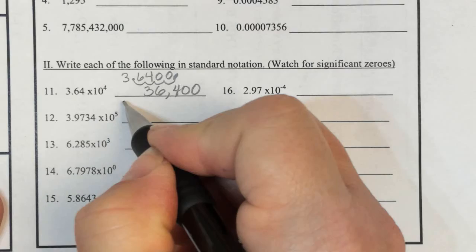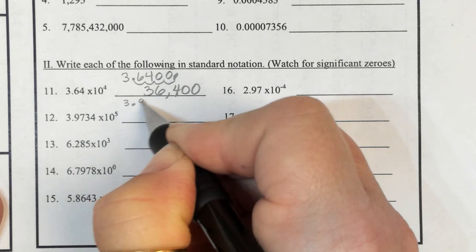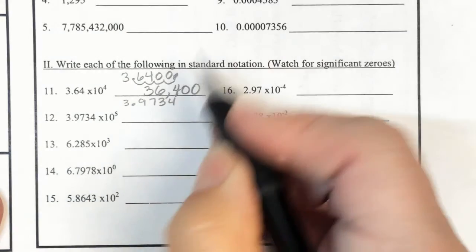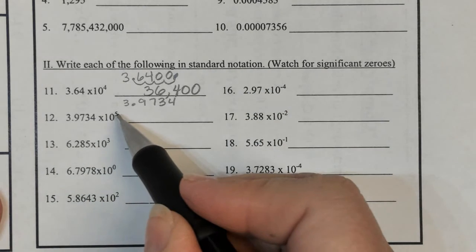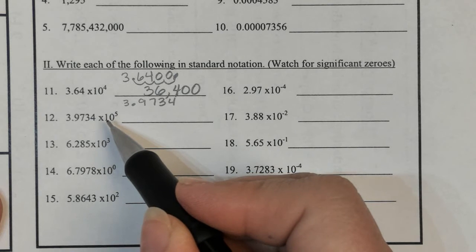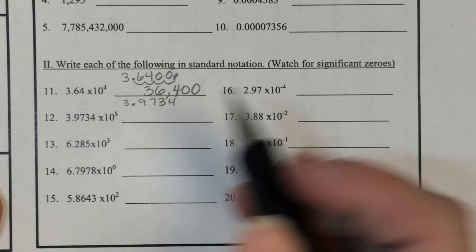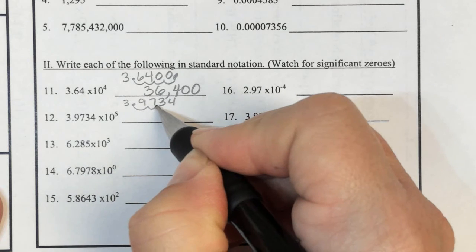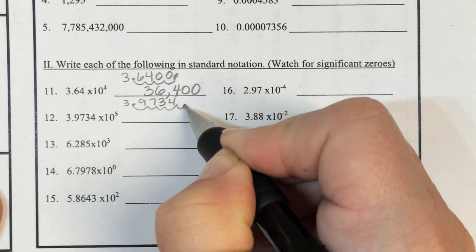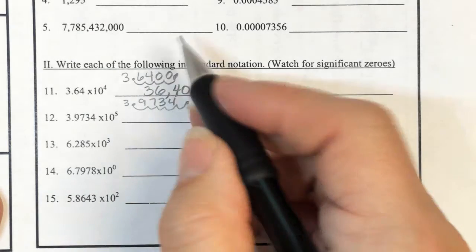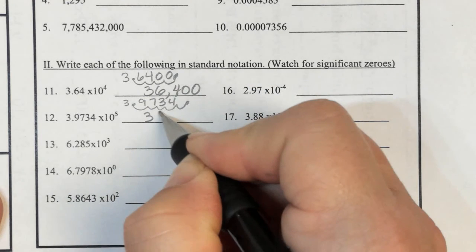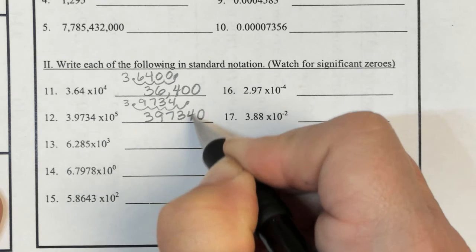So let's look at this one. This is 3.9734. I've got to move it 5 places to the right because positive means it's getting bigger. So 1, 2, 3, 4, 5. So I'm going to have to add 1 zero. 397,340.